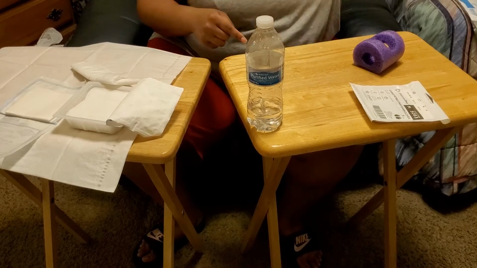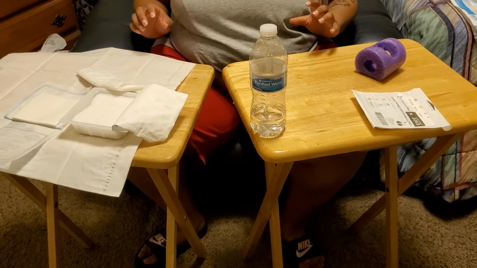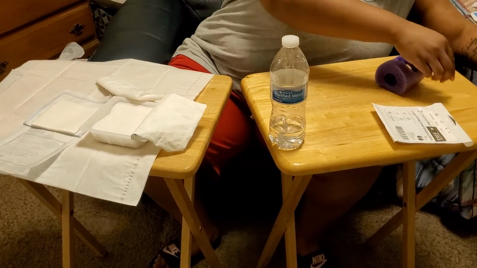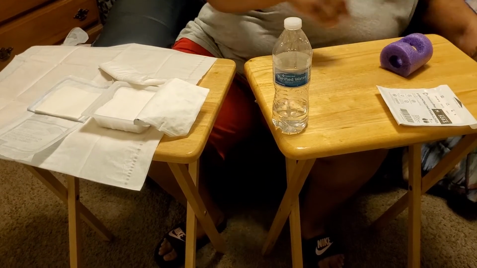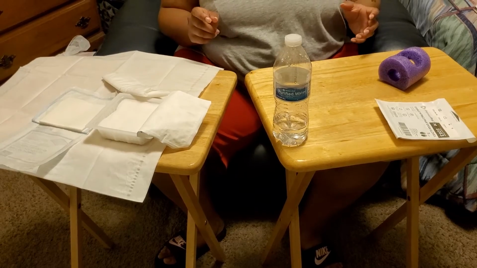Okay. So now that everything is together, have my tape, all of my open sterile materials, I can now put on sterile gloves.